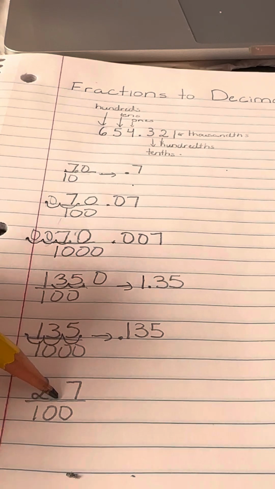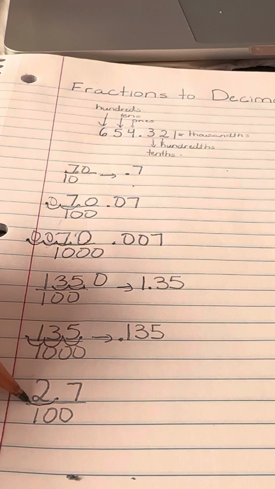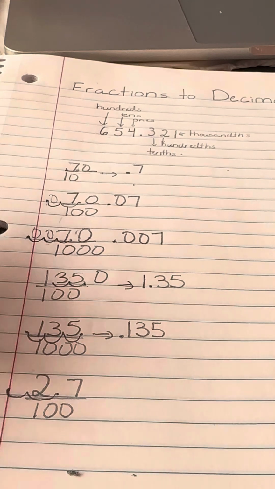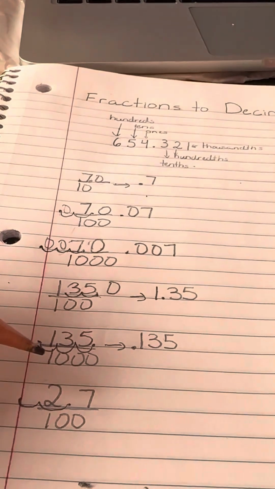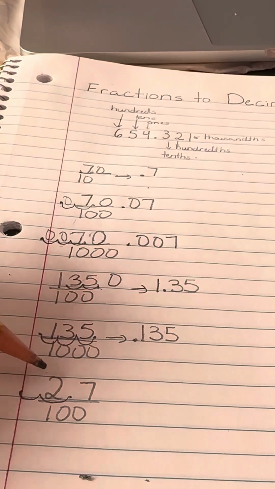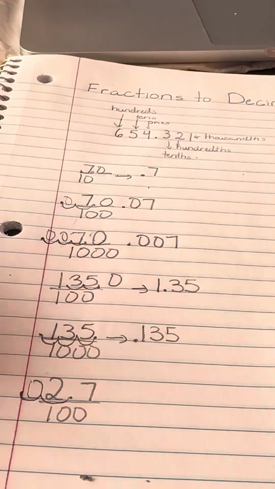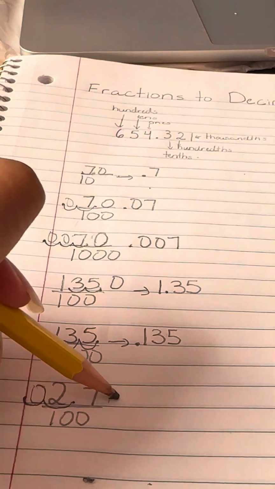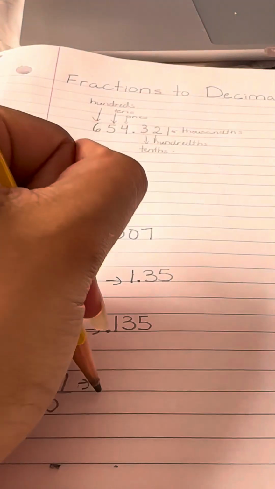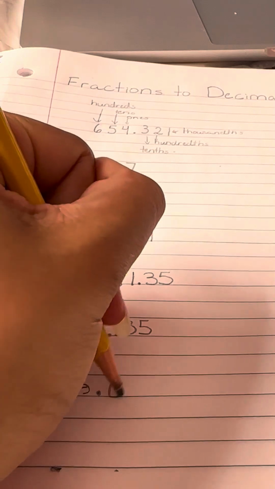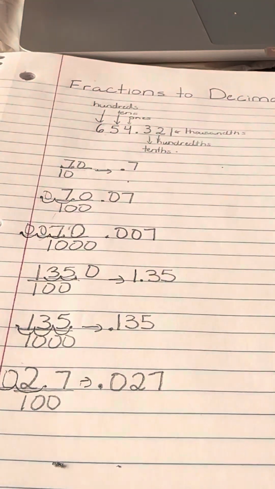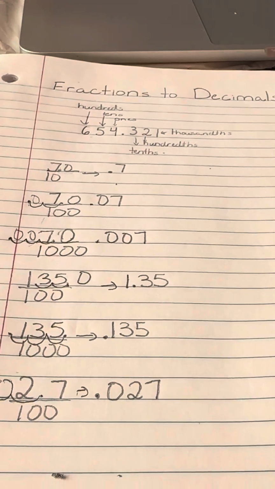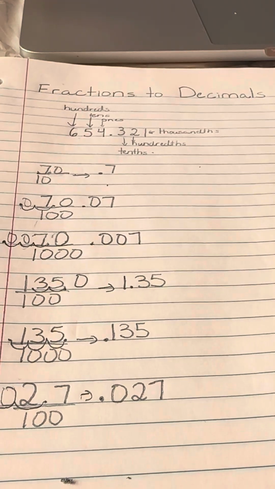We're going to move the decimal 2 places over to your left, right? So our final answer is going to be 0.027. And there's an overview on how to change fractions to decimals.